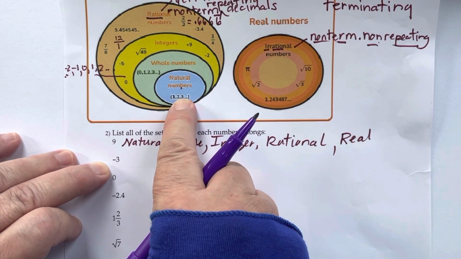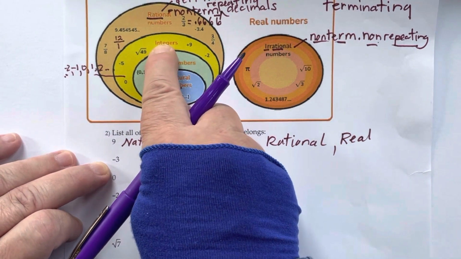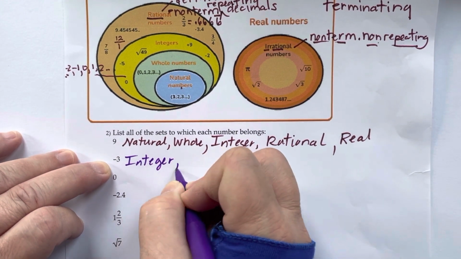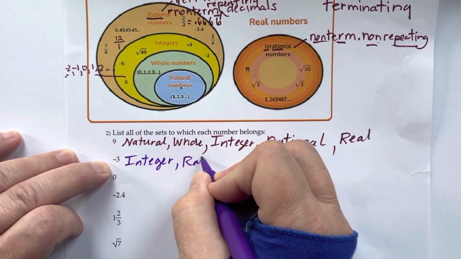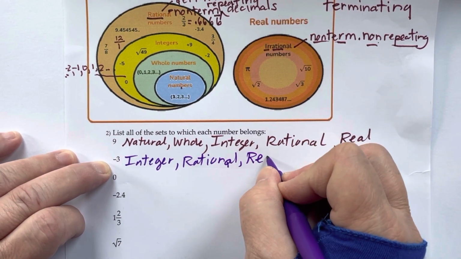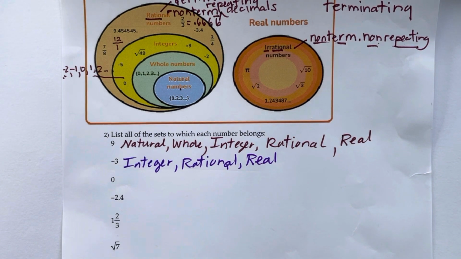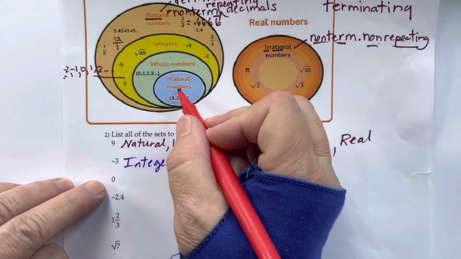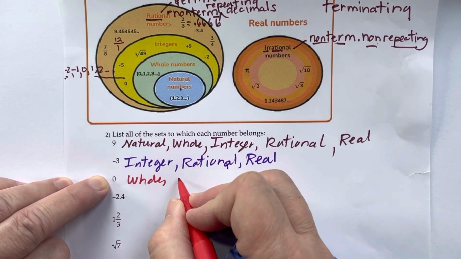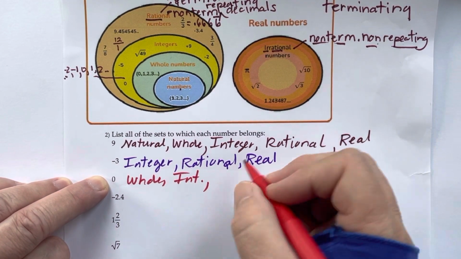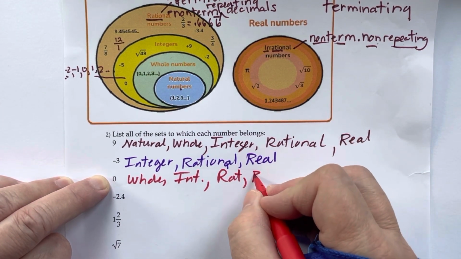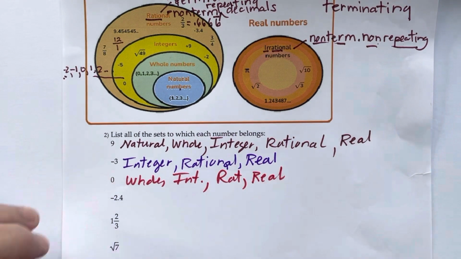-3 is not a natural or a whole number, it begins in the integer circle. And then the rational, and all of these that we're dealing with so far are real. Okay, now we're going to do 0. 0 is not a counting or natural number, but it begins in the whole numbers. And then we go to integers. I'm going to start abbreviating. Rational, and there are letters for this. Different books use different letters, so I'm not going to use letters to abbreviate this.